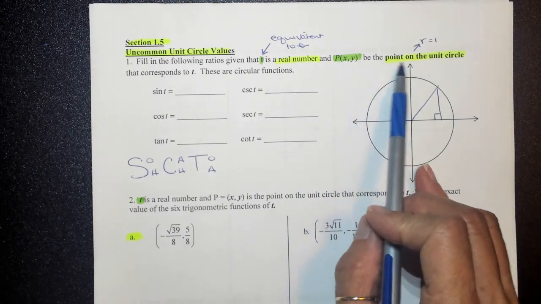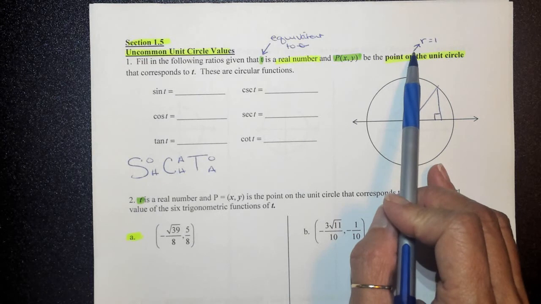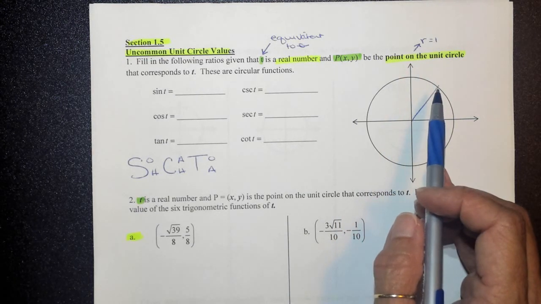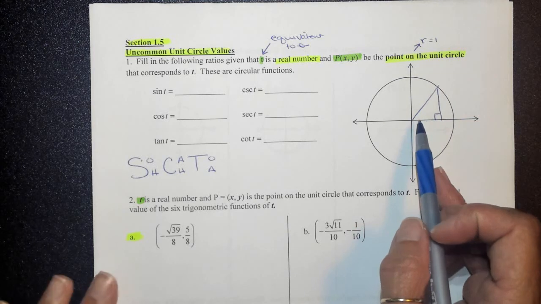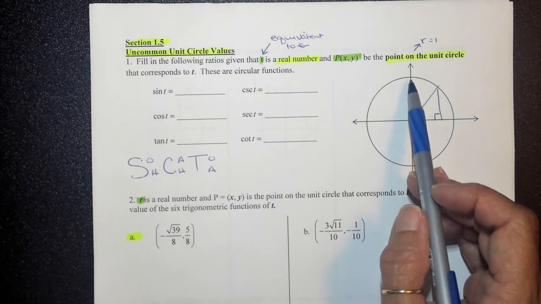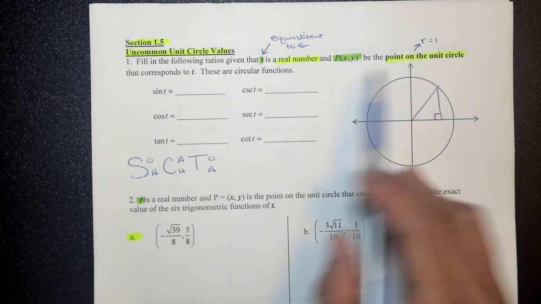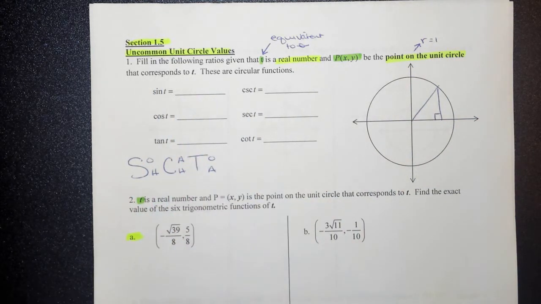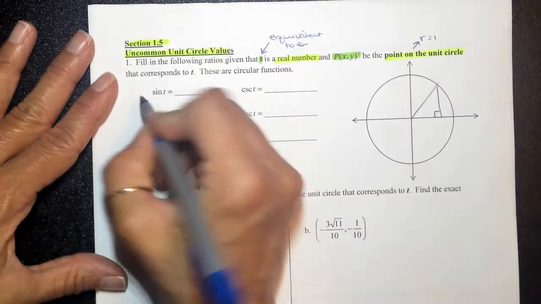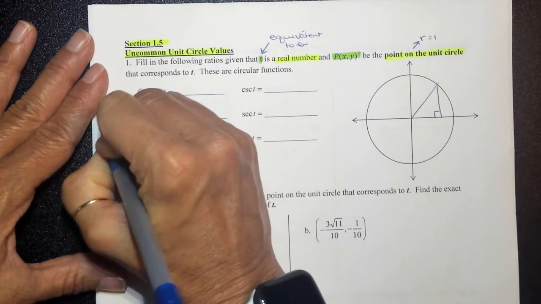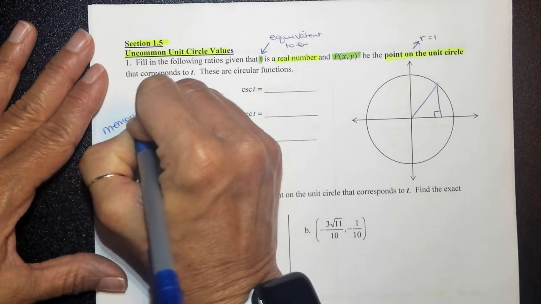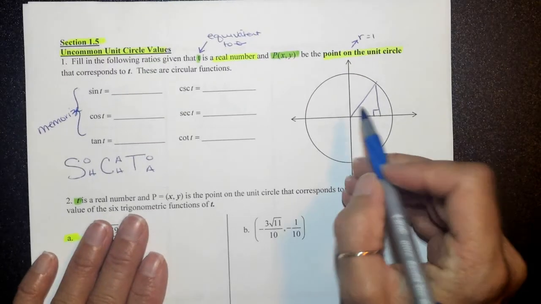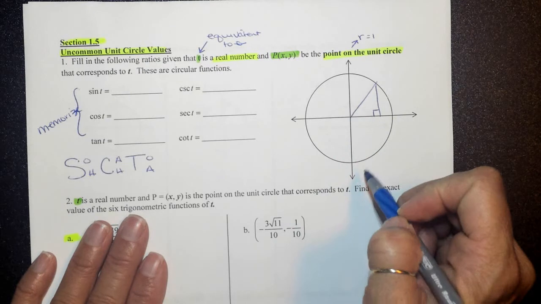Okay, and we're saying that this is still a point on the unit circle, which means our radius is 1. It's just not going to look as obvious as it has in our previous problems. Okay, and we're going to take a look at what corresponds to t, and these are considered circular functions. So first of all, what you have to make sure you have and do, if you have not already, is memorize the following ratios.